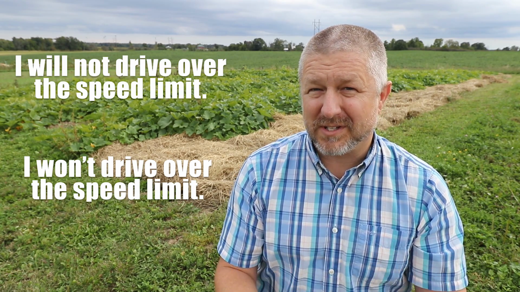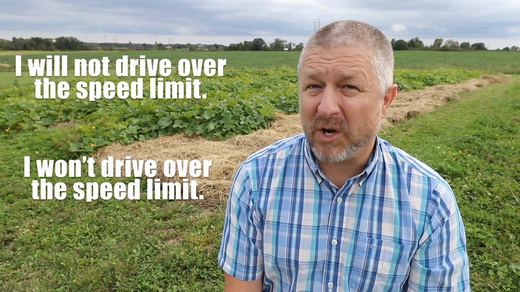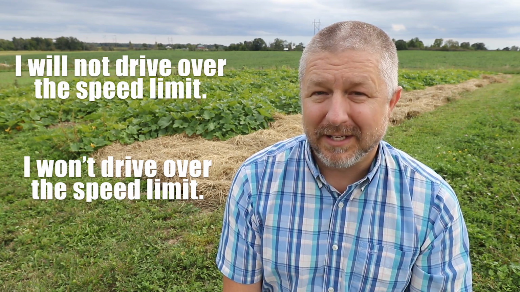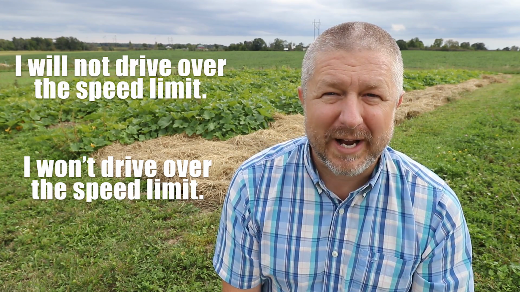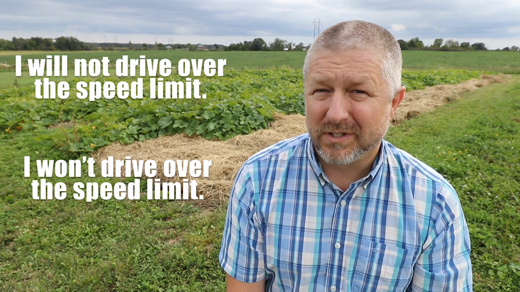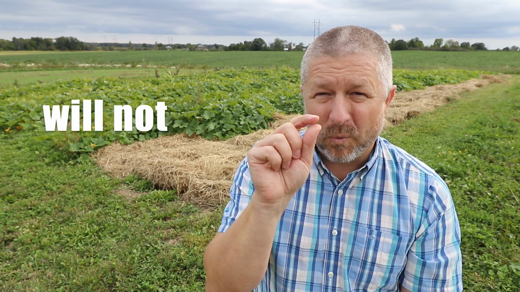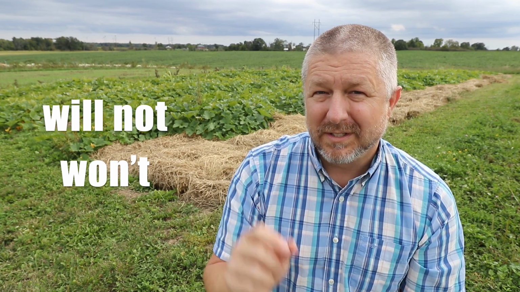So notice the difference there. The first sentence is, I will not drive over the speed limit. And the second sentence with the contraction is, I won't drive over the speed limit. It really changes quite a bit, doesn't it? From will not to won't.